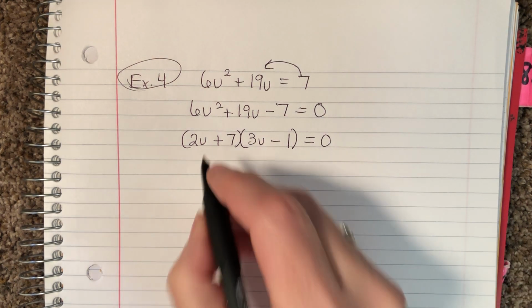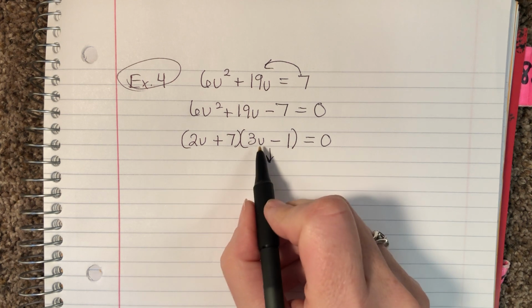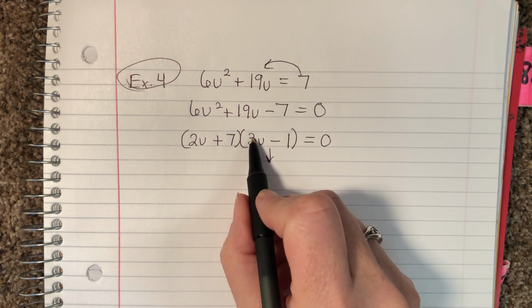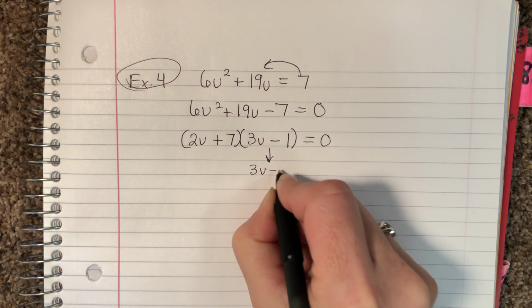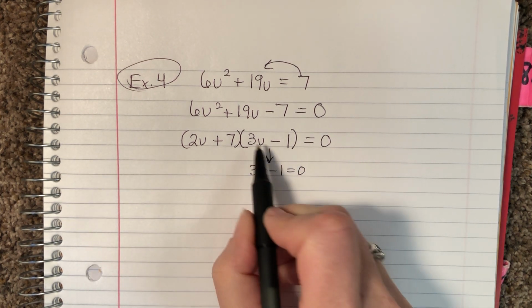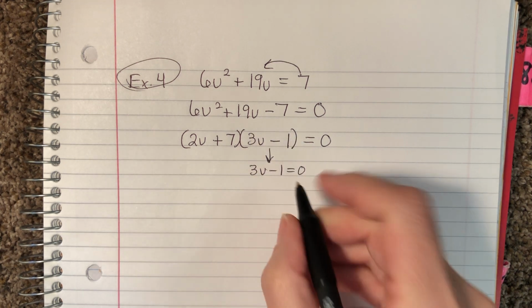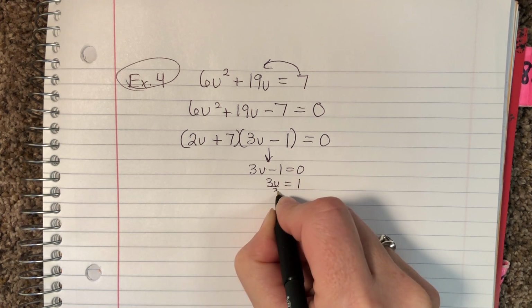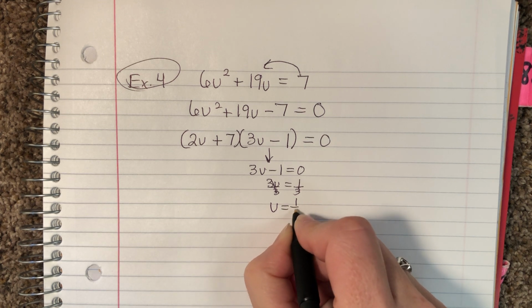Now we need to figure out what makes each parenthesis 0. So I know that is going to be 1/3 because 1/3 will make it 1, and 1 minus 1 is 0. But don't worry if you can't see it. Just make an equation, set this equal to 0, and solve. Move the 1 over, 3u, divide by 3, boom, u equals 1/3.